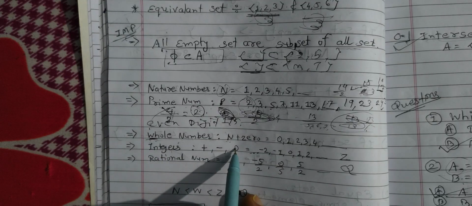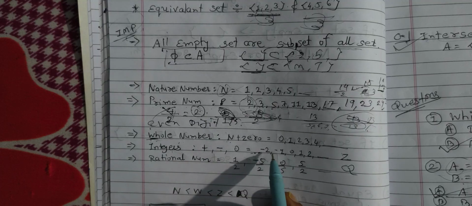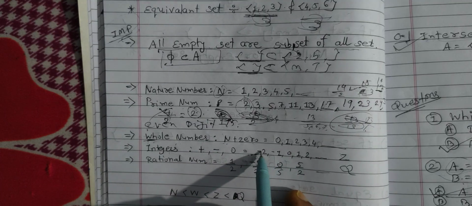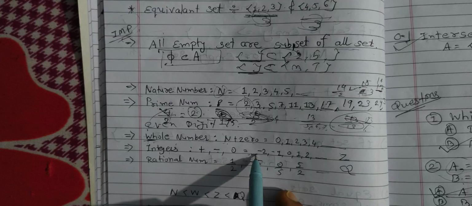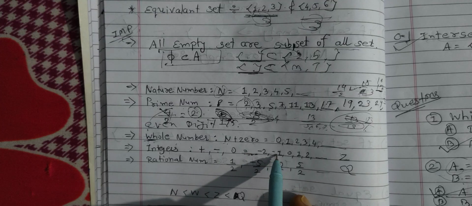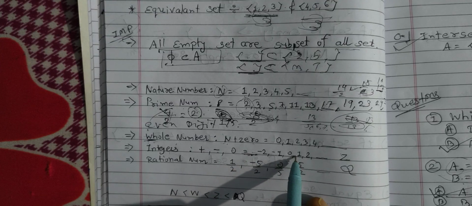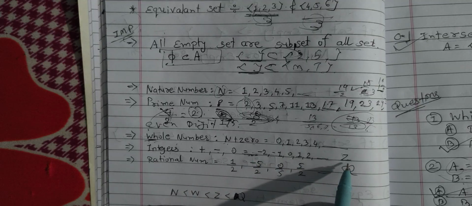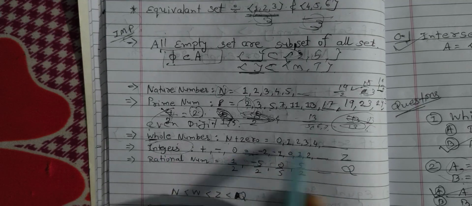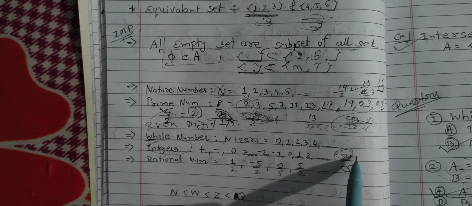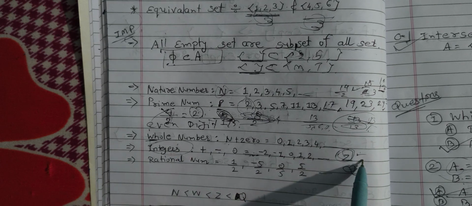Integers means 0, minus and plus. Integers cover all numbers, positive and negative. It starts from minus infinity, goes to 0, then 1, 2, 3 up to infinity. The symbol of integers is Z. This is a tricky one. The integer symbol is Z.